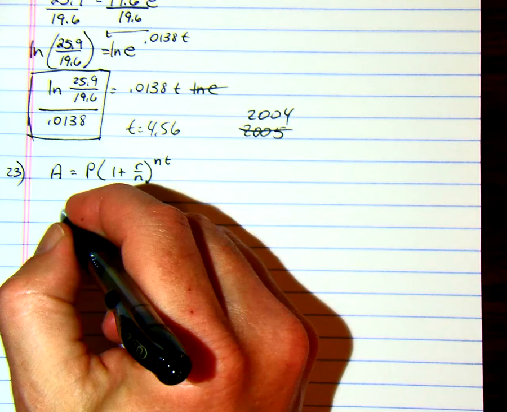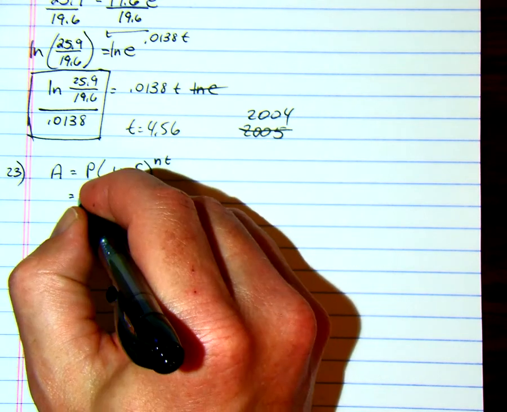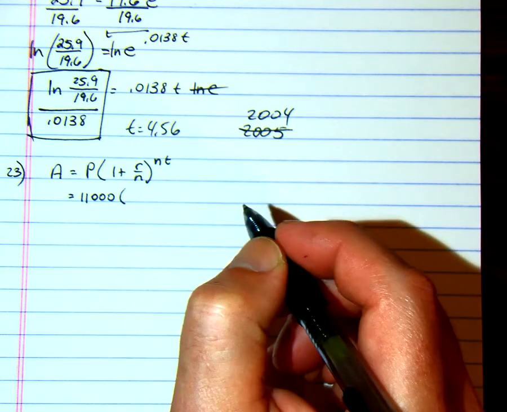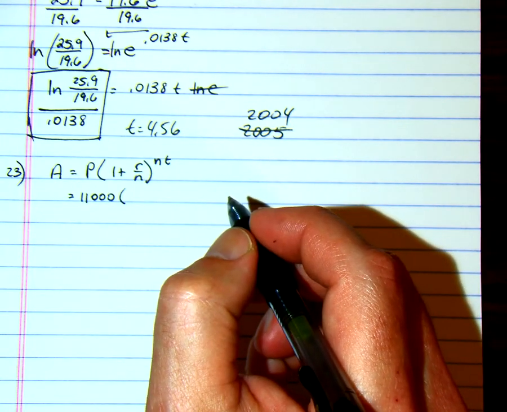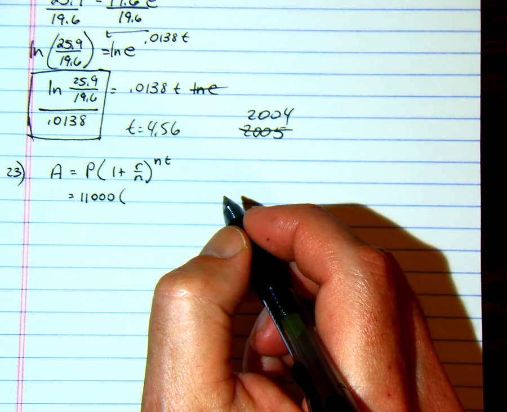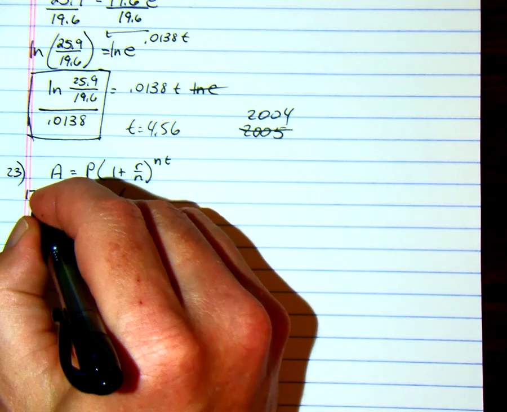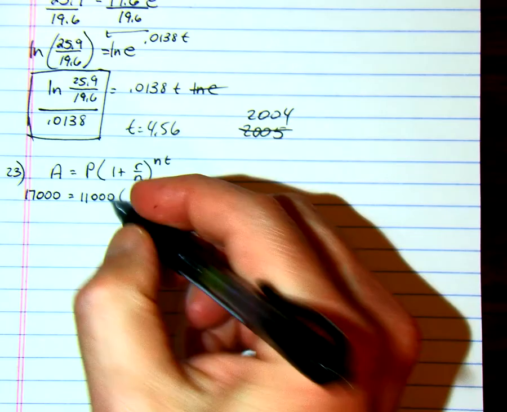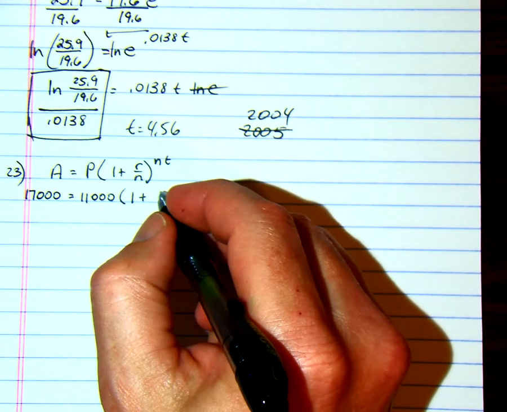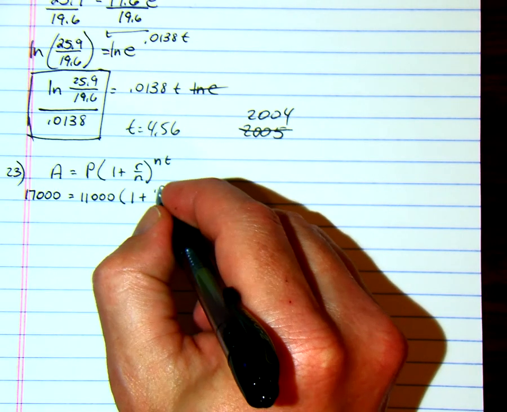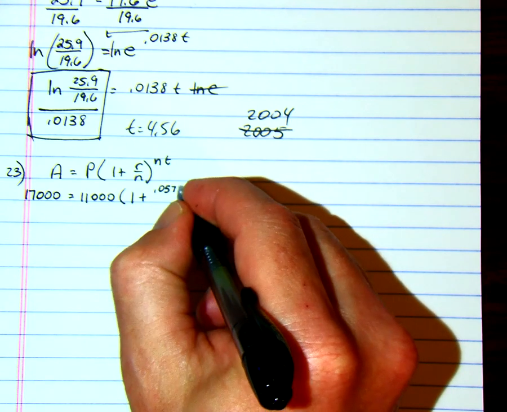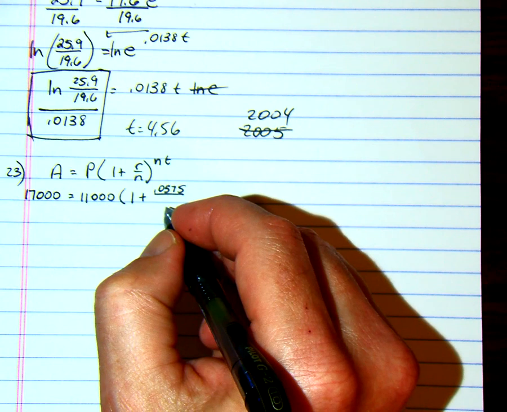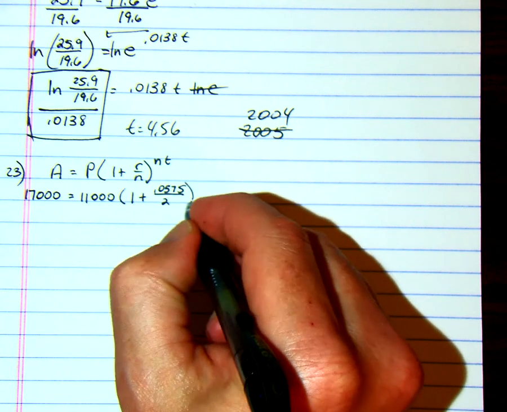It's going to give us information here. I know that 11,000 is my initial amount. I want to find out how long it will be until I get to 17,000. So I'm going to take my graduation money at 11,000, drop it into an account at 0.0575, and it's compounded twice a year.